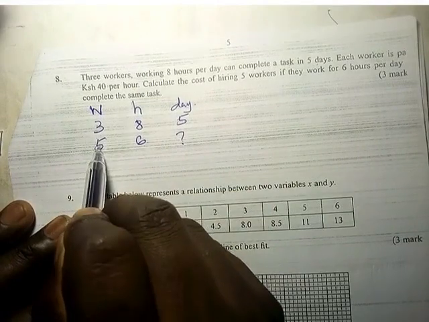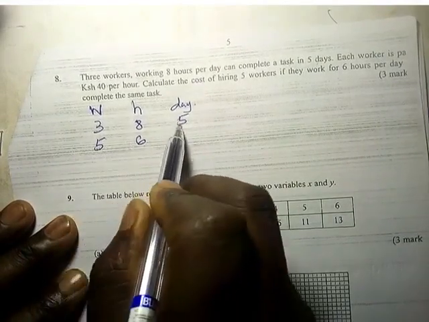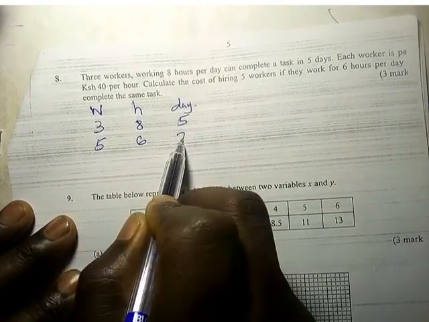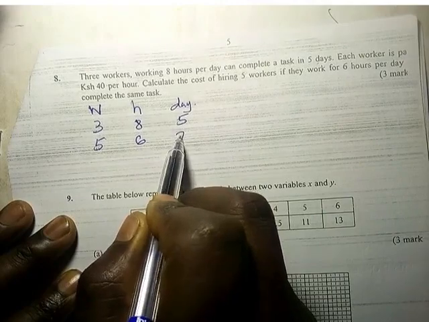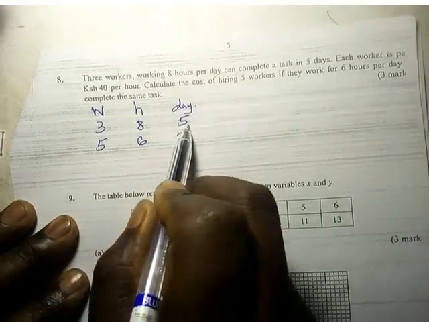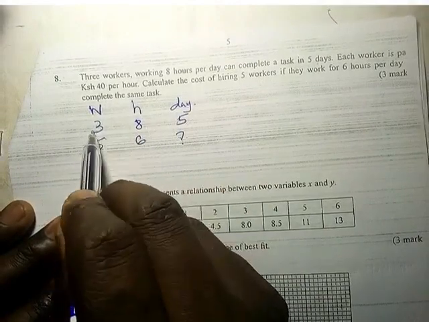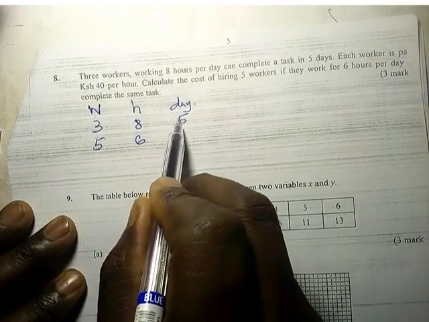Wafanyakazi wakiwa wengi wame increase. What will happen with the days? The days will increase or decrease? The days will decrease. Kwa sababu wafanyakazi ni wengi, kwa hivyo siku zitakuwa kidogo. Kwa hivyo tunataka kuweka hii ratio in such a way that we reduce this number of days.